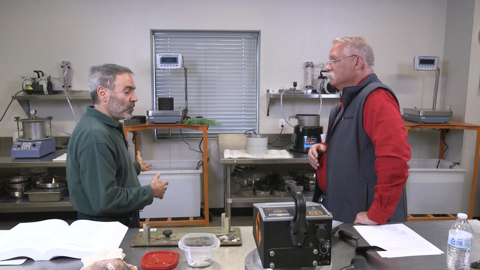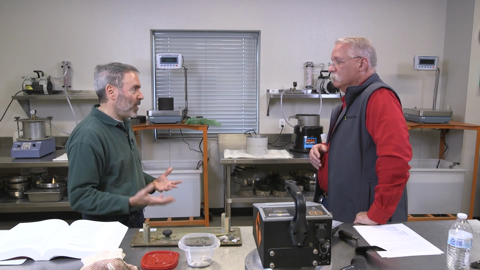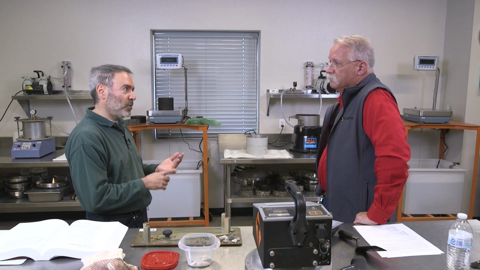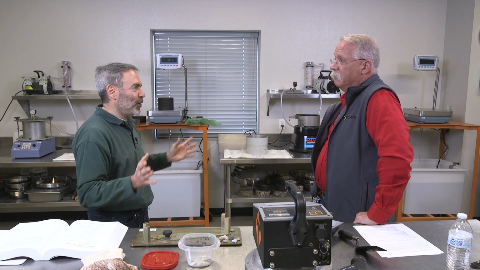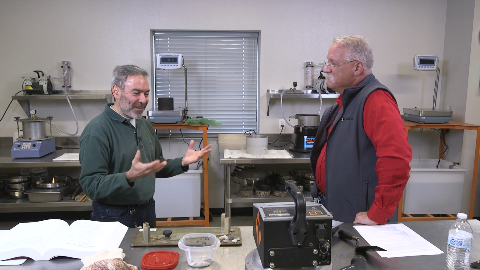If I may, we think of test procedures as just laboratory, running a test. There's also test procedures on trimming a core, taking a core. You can't just hit it with an axe and trim it. There's a procedure.